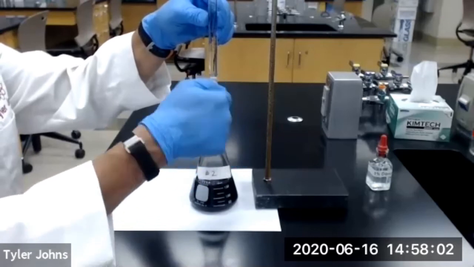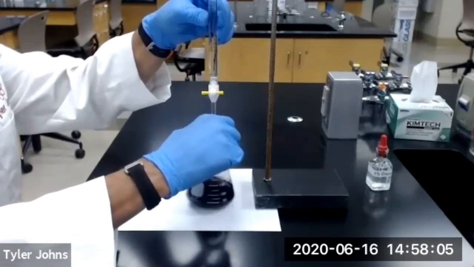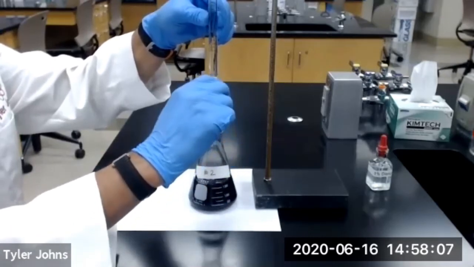Our blue color is starting to get lighter, so we are nearing the endpoint of our titration.